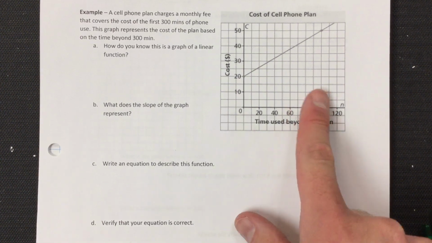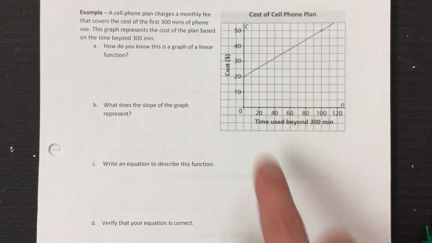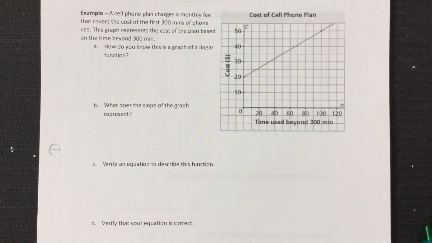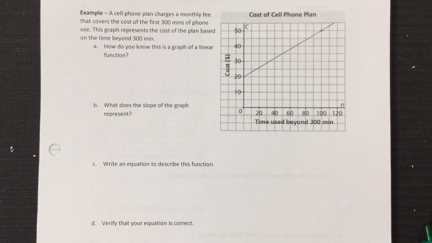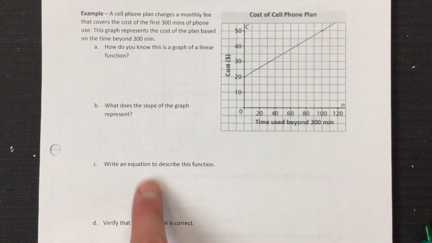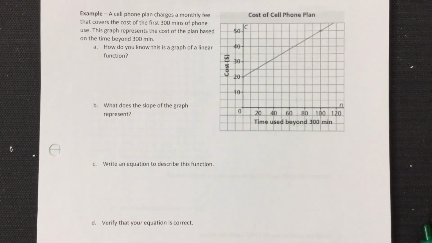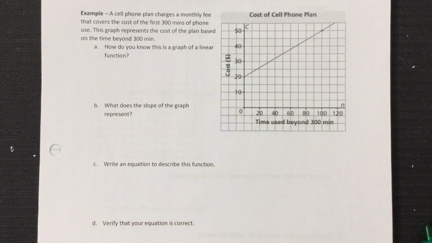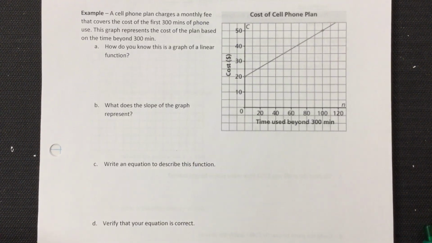What we're going to do on this case here, we have the cost of a cell phone plan. The graph is given, and we're asked to write an equation to describe this function. We're only going to do C here. We've done these two in class. You can take a look at the notes. We're just going to write an equation to describe this function.